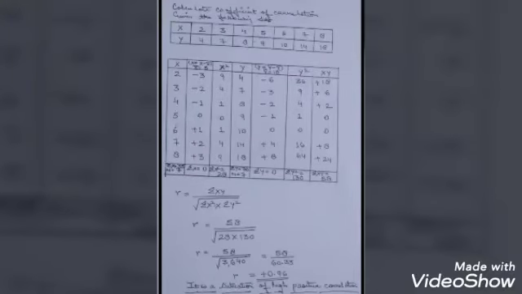The data given to us is x and y, where x is 2, 3, 4, 5, 6, 7 and 8, and y is 4, 7, 8, 9, 10, 14 and 18. Now we have to calculate the coefficient of correlation with this data.